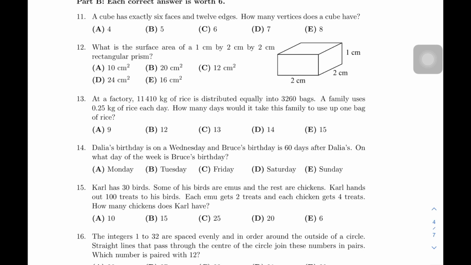Question 11. A cube has exactly 6 faces and 12 edges. How many vertices does a cube have? So I'm just going to draw out a cube and count how many vertices it has. So 1, 2, 3, 4, 5, 6, 7, 8. Therefore, the correct answer is E.